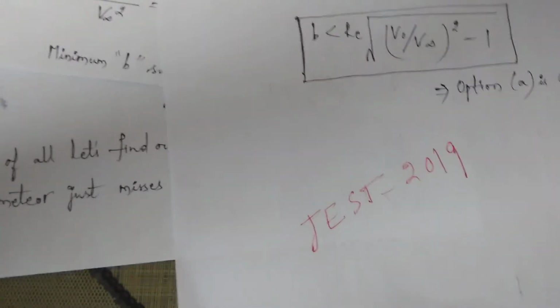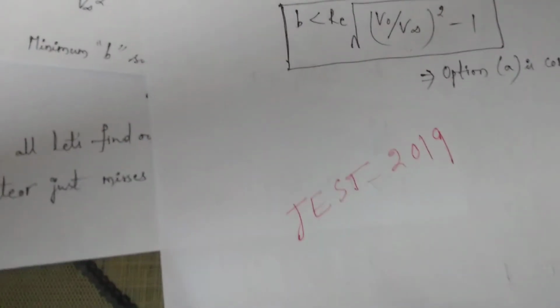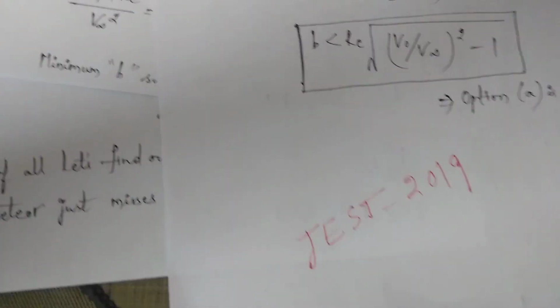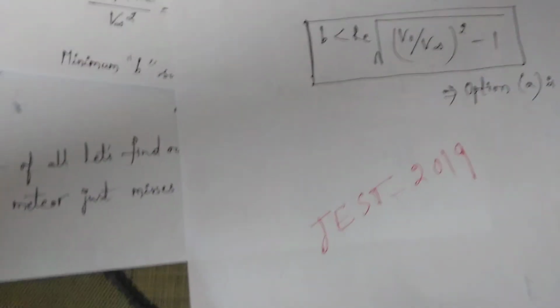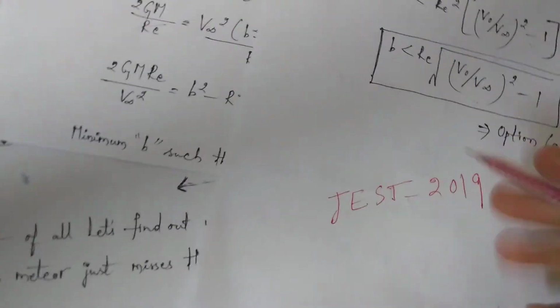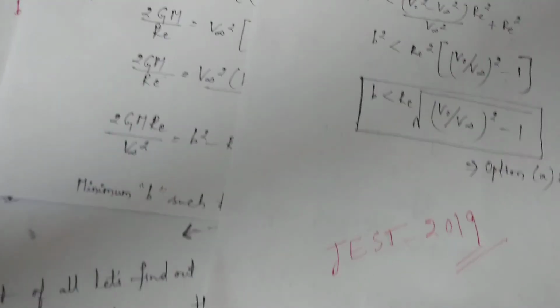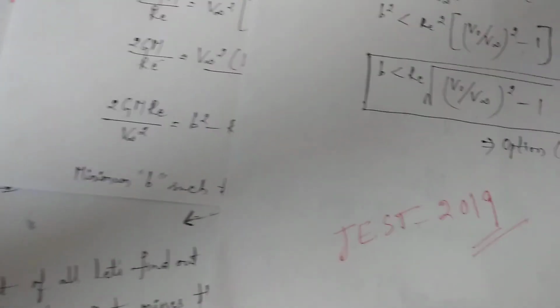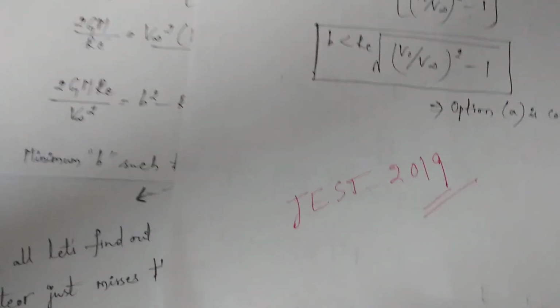This kind of problem will be frequently asked in JEST, TIFR or IIT JAM. So it will be better for you to practice and master these kinds of problems. Please practice this at least 3 to 4 times by seeing, and later on try it without seeing.